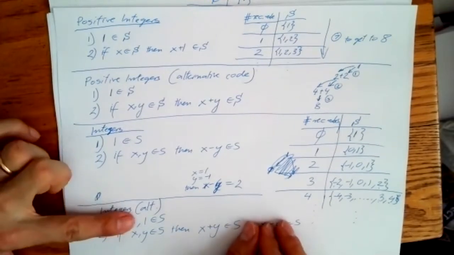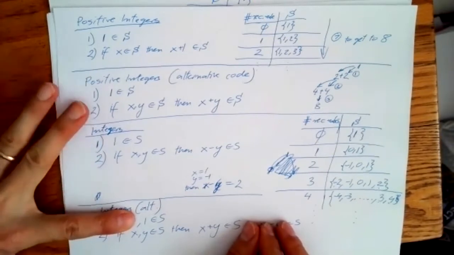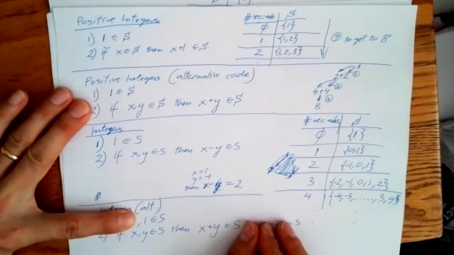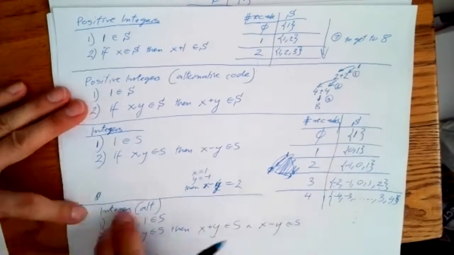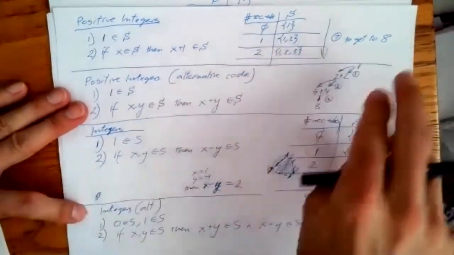So by the fact that this part is exactly what's here, right? You know that this definition generates all positive integers.